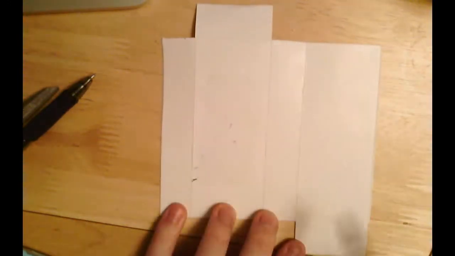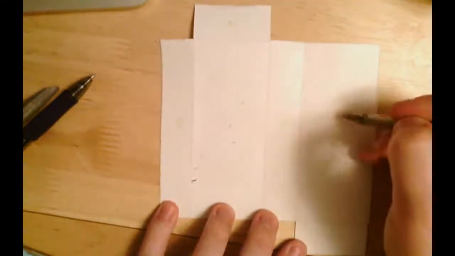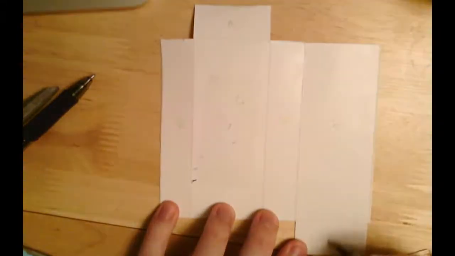So it's the area of each face, added together. So this part plus that part plus that part plus that part plus that part plus that part.